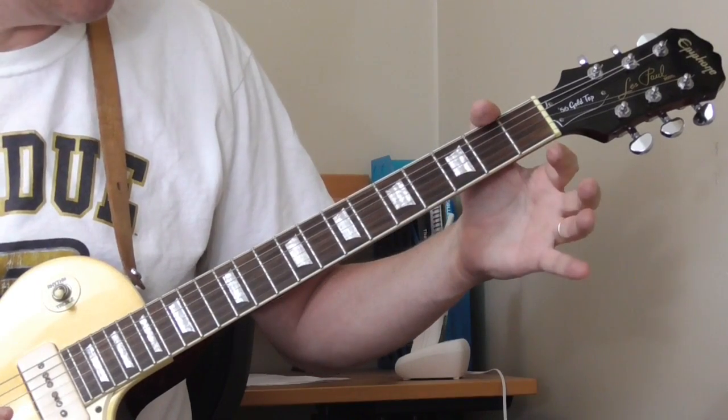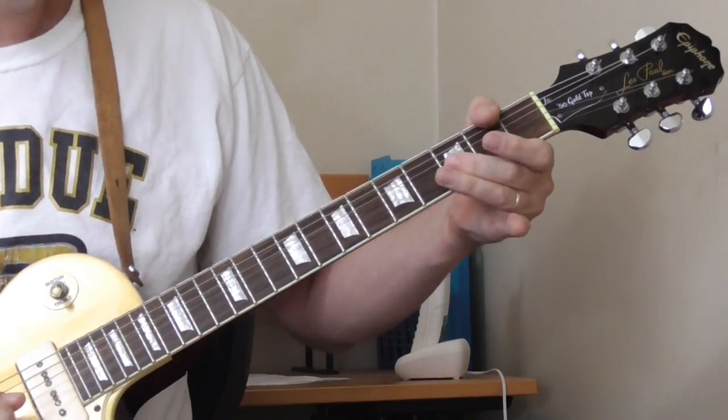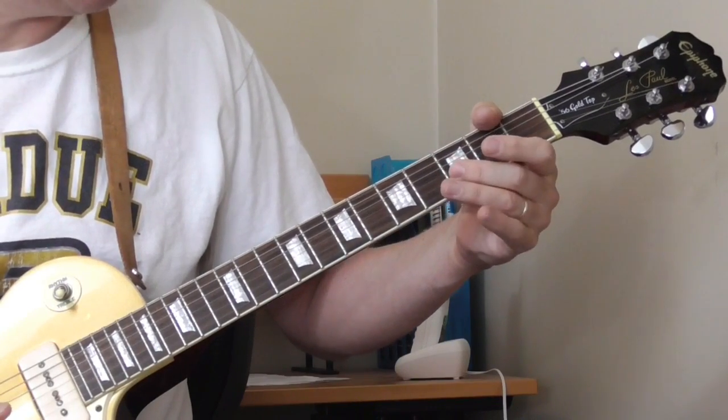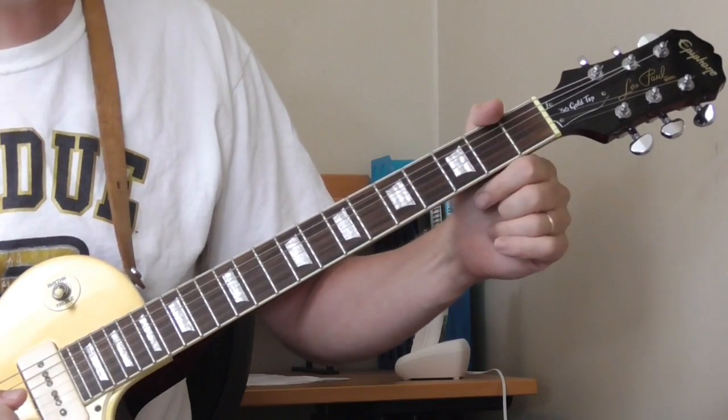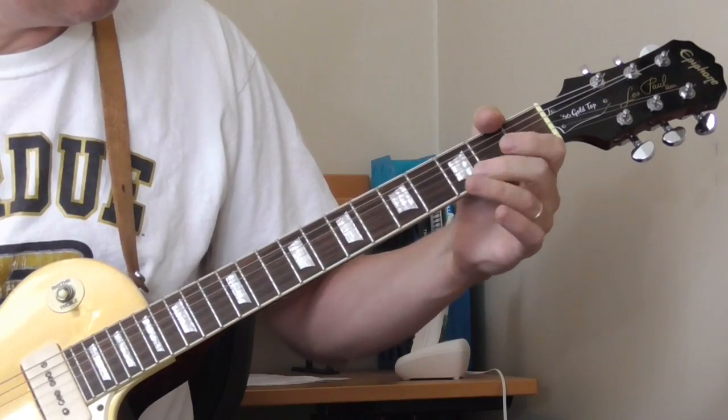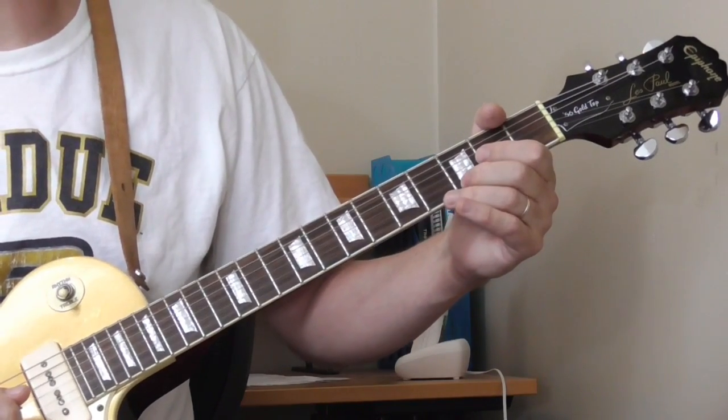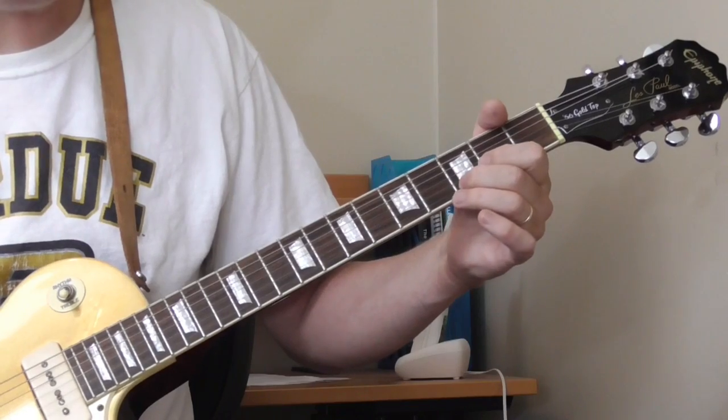Open first string, so it's open second, bend on the third fret of the second string, open first, twice on the third fret of the first string, bending up.